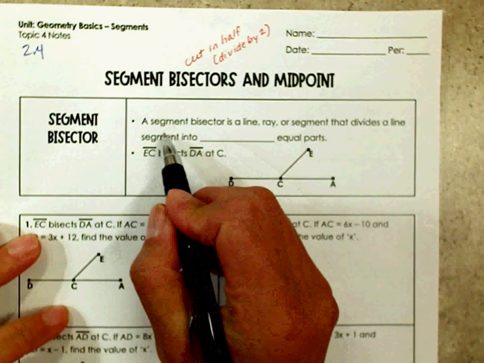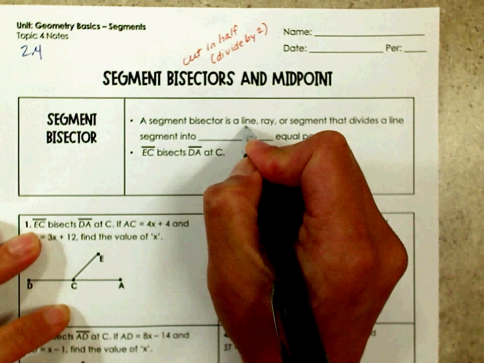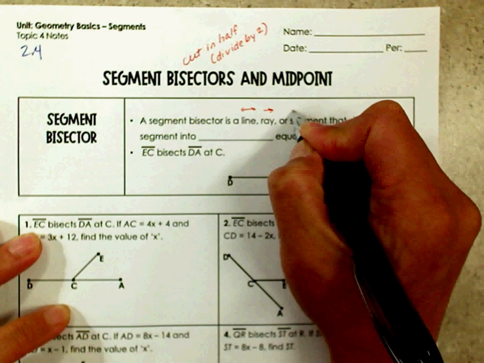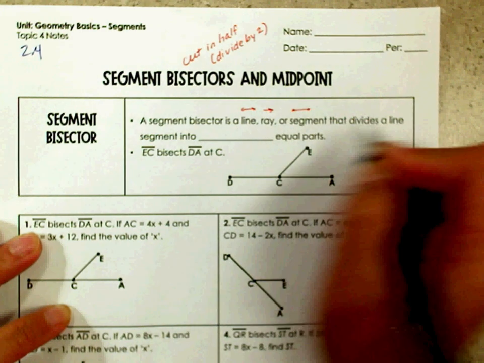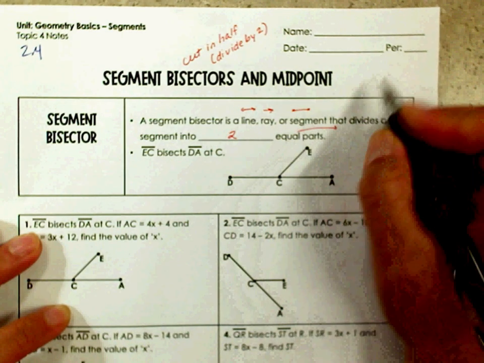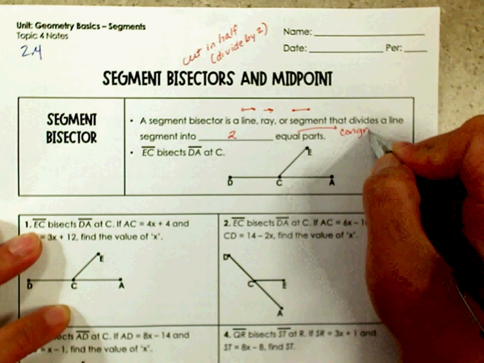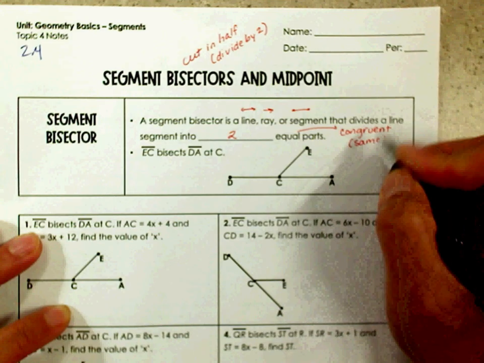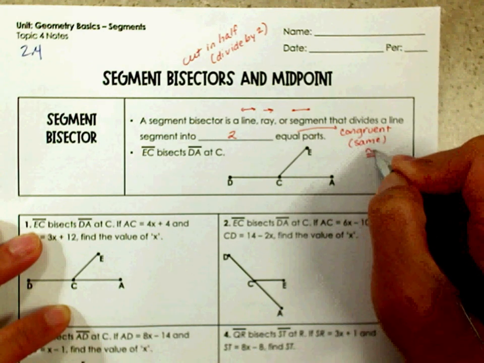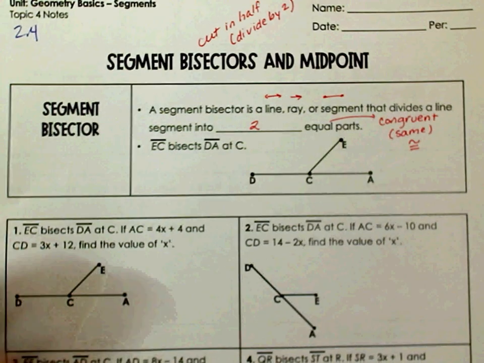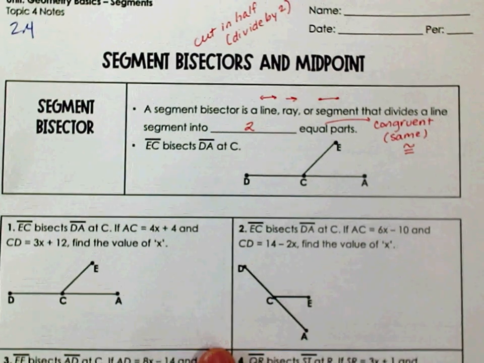All right, let's look at some examples. Segment bisector. A segment bisector is a line, a ray or a segment that divides a line segment into 2 equal parts. Another word for equal that you may see is the word congruent, which means the same. And the symbol for that is an equal sign with a little squiggly.